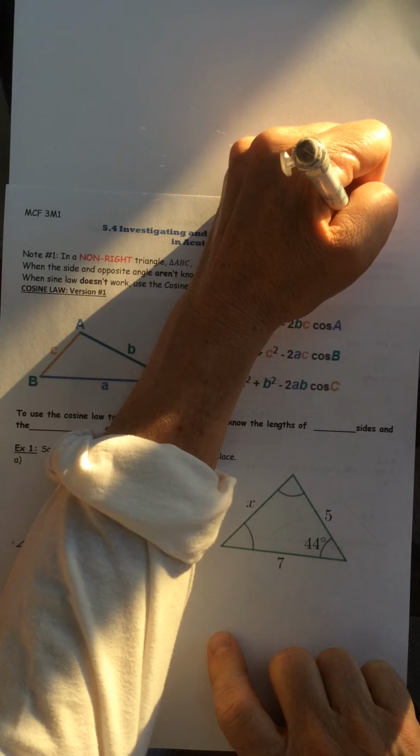Hello. We're going to do 5.4, investigating and applying the cosine law in acute triangles.